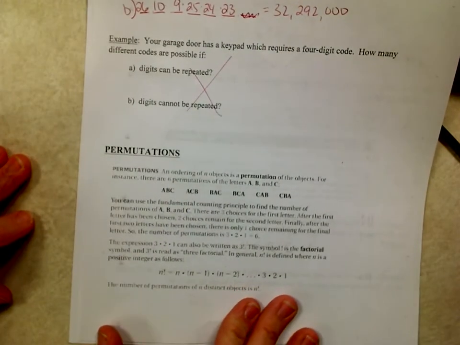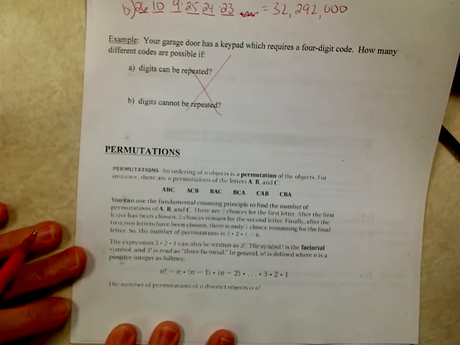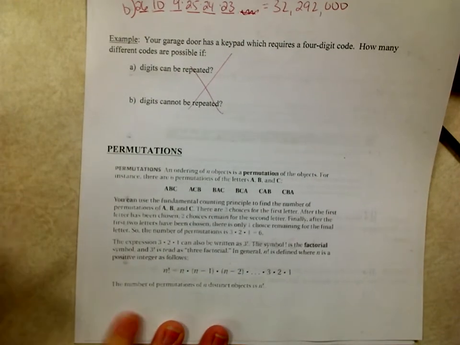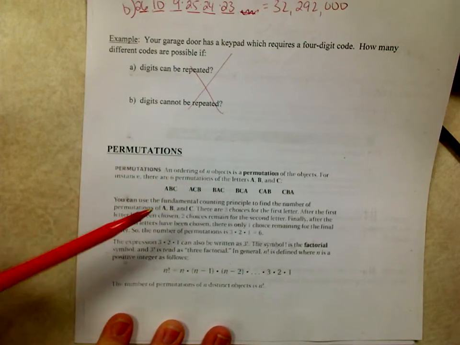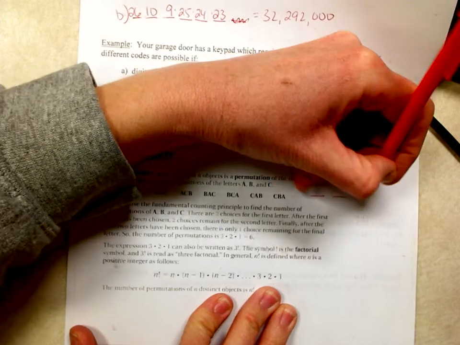Now what we've been working on are different arrangements. Another word for arrangement is permutation. Okay? When you are rearranging all of the items, it's similar to the problems we were just doing. For example, if I wanted to know how many different ways I could rearrange the letters A, B, and C, I can set it up similar to the last example.